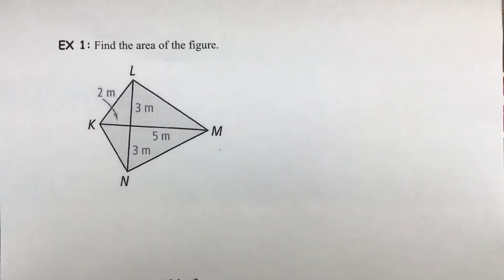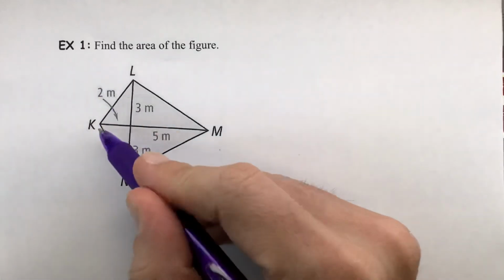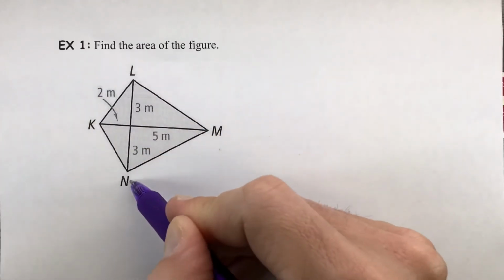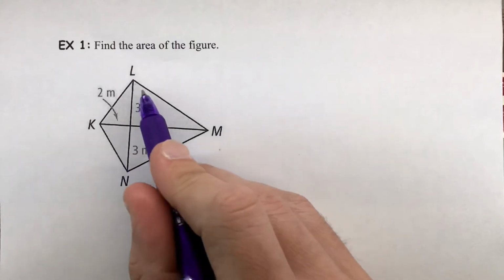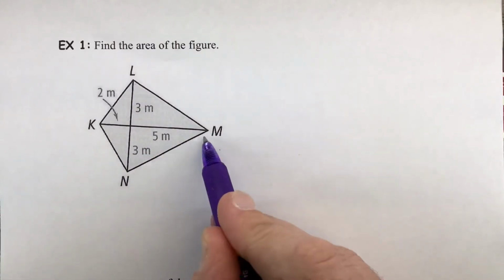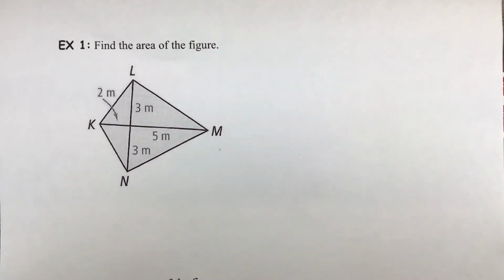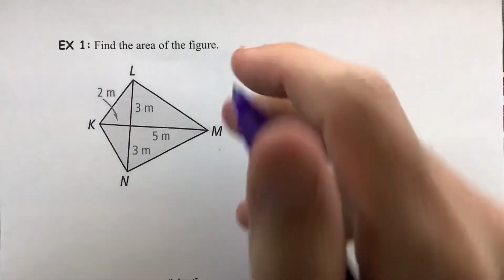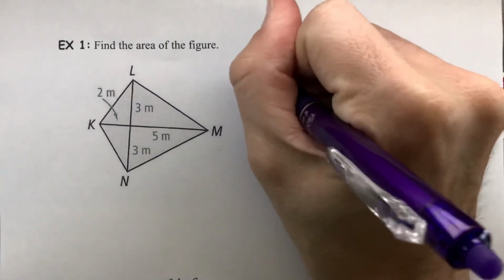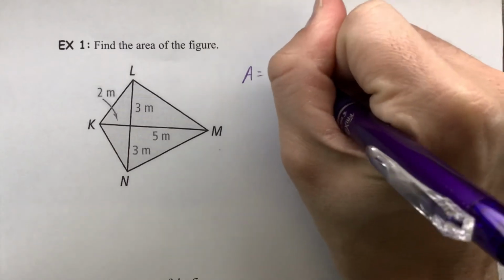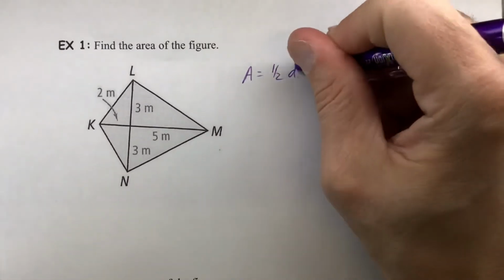For example 1, let's go ahead and calculate the area of this kite. Notice that it does not specifically state that this is a kite, nor does it have any markings in the figure that would indicate such. It does not show us that KL is congruent to KN. It also does not show us the perpendicular here, or that LM is congruent to NM. But because we are looking at the area formulas of kites and rhombuses, let's go ahead and make the assumption that this is in fact a kite. Okay, so if it is, we can calculate the area by using 1/2 the product of the diagonals.